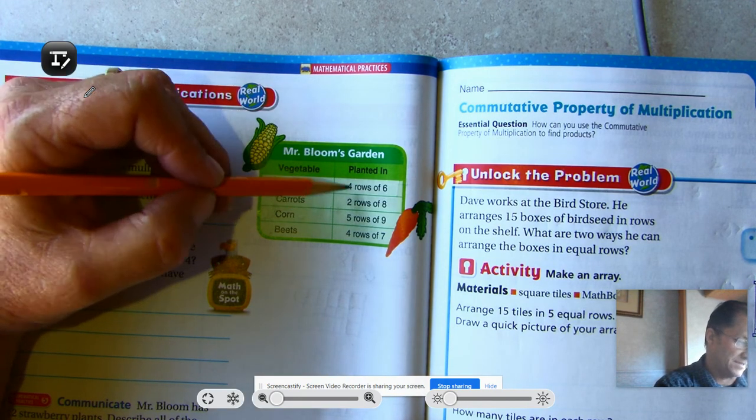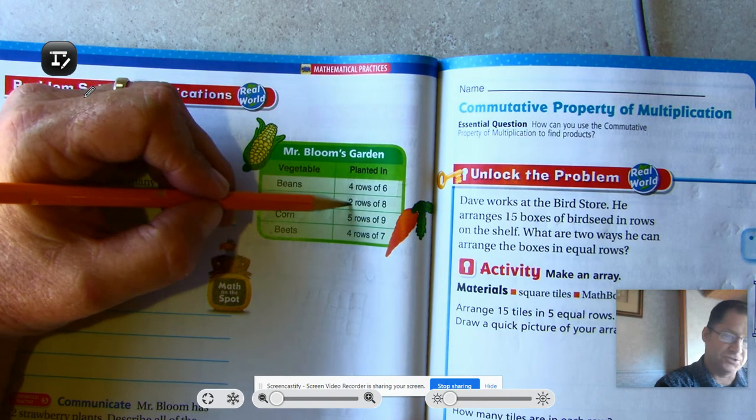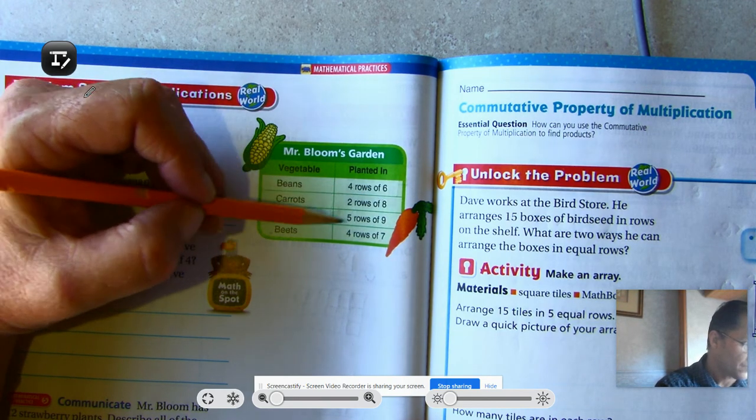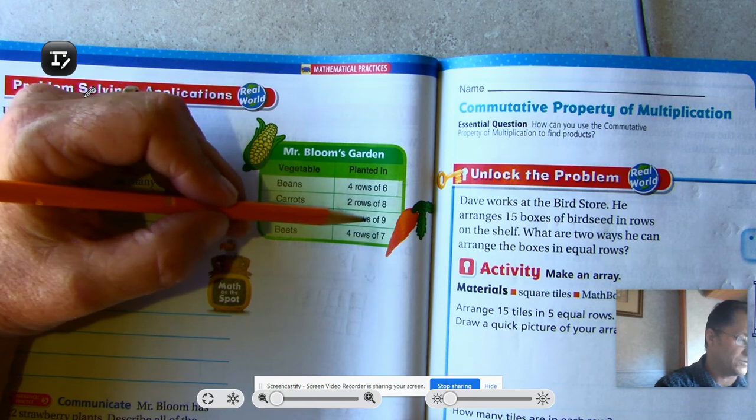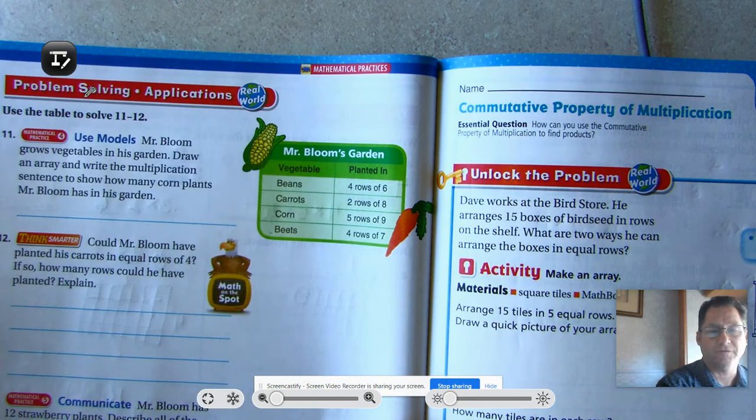In the beans, he plants 4 rows of 6. The carrots, 2 rows of 8. The corn, he planted in 5 rows of 9. And the beets were in 4 rows of 7.